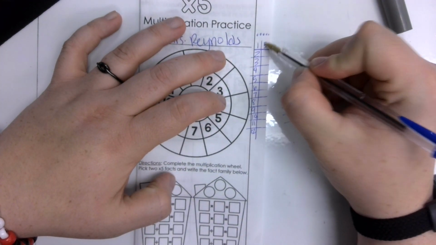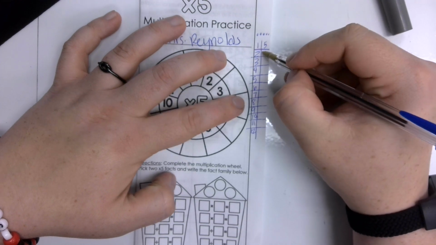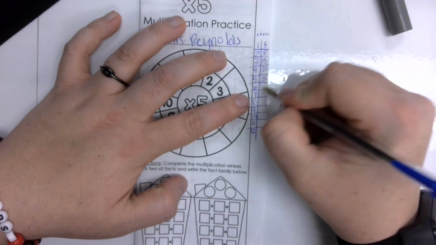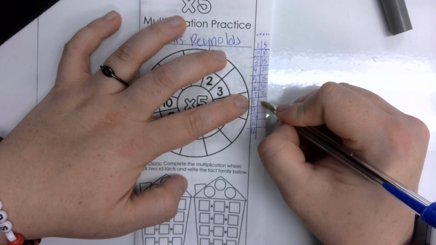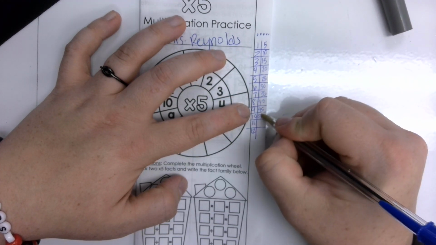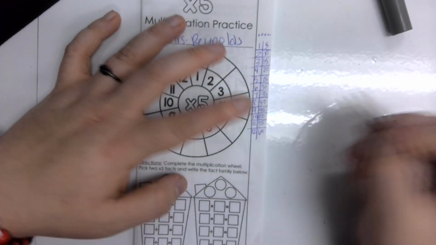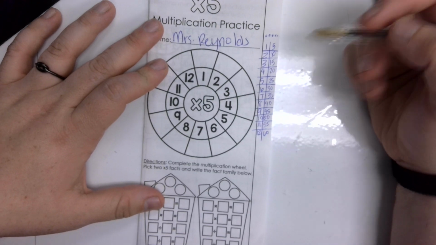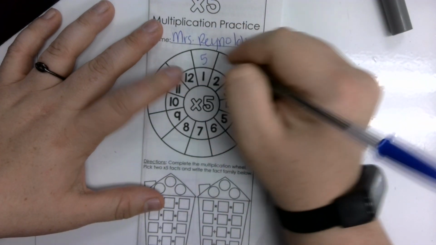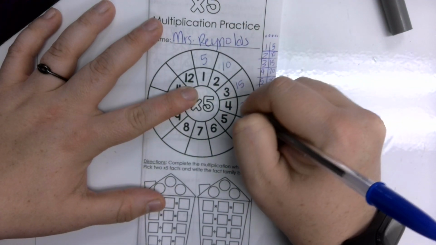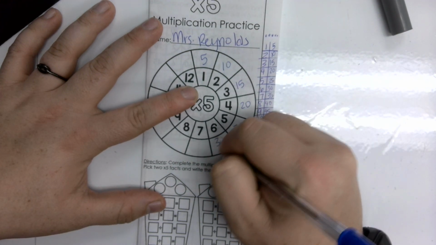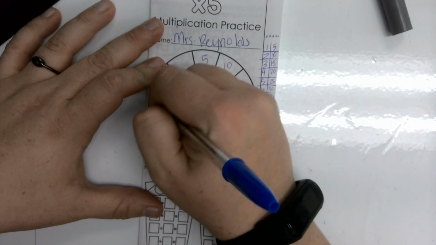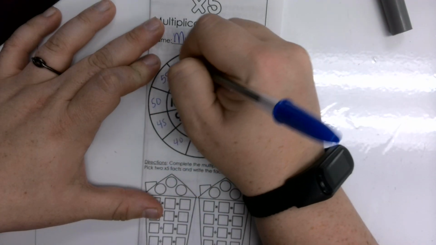Okay, so we do 5. They could count each one to get to 10, or they can just count by 5s. 5, 10, 15, 20, 25, 30, 35, 40, 45, 50, 55, 60. That's one way to do it. We can also fill in this chart, this wheel here, and we know that we start at 5, 10, 15, 20, 25, 30, 35, 40, 45, 50, 55, 60.